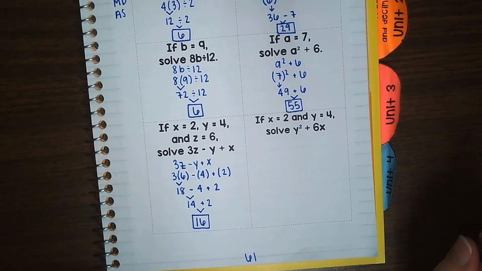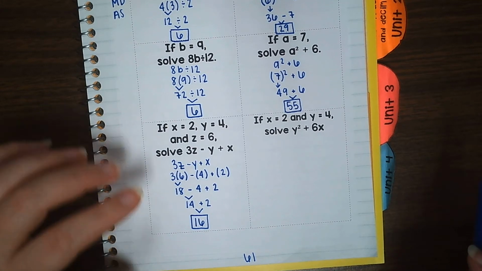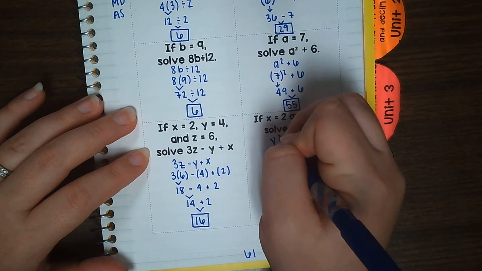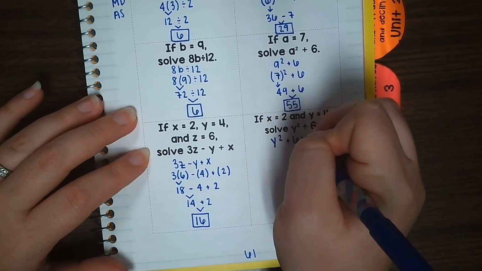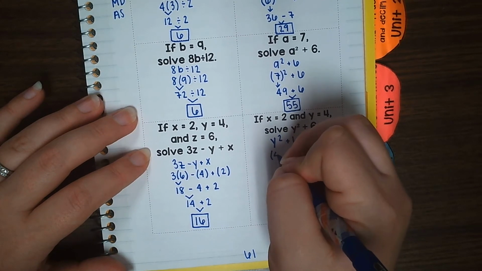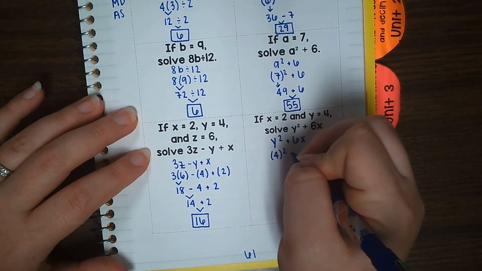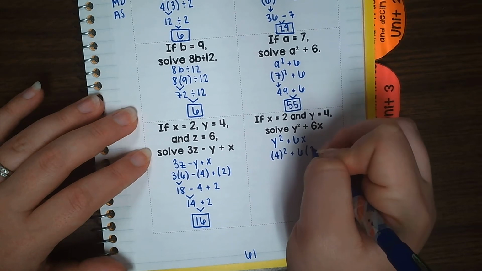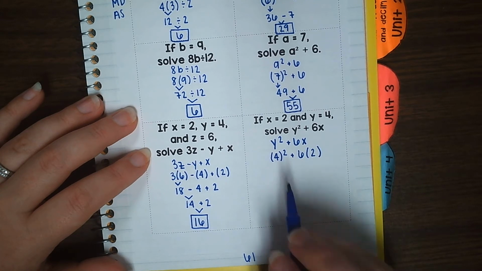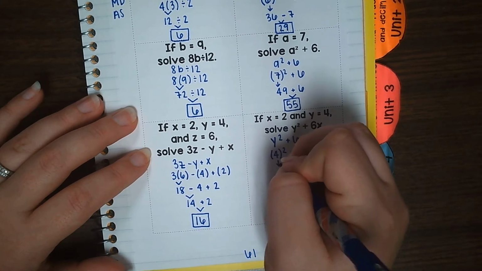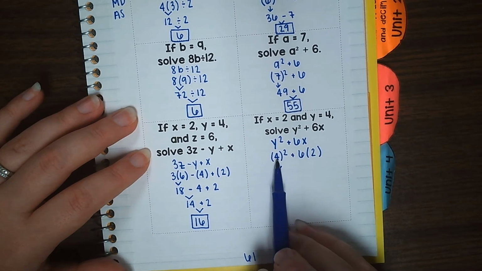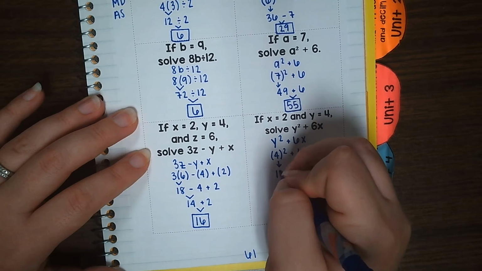And last, if x equals 2 and y equals 4, solve y squared plus 6x. Okay, so y squared plus 6x. Now we substitute. 4 was y, so 4 squared plus 6 times 2. Exponents come first. 4 times 4 is 16.